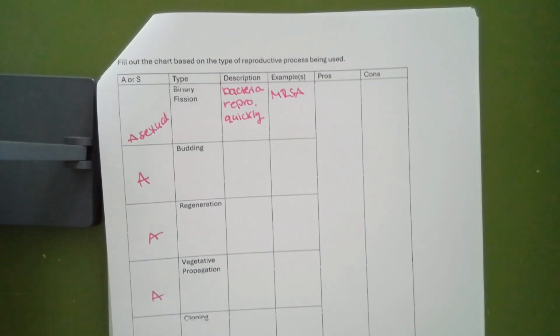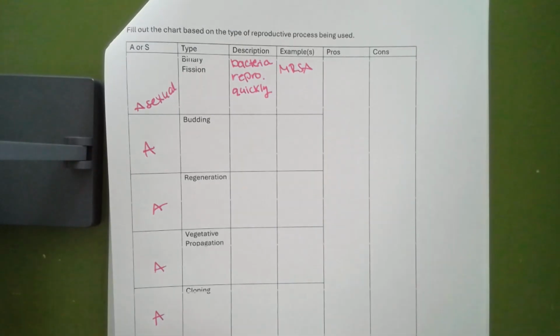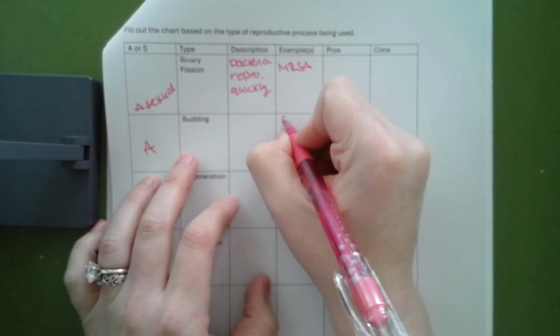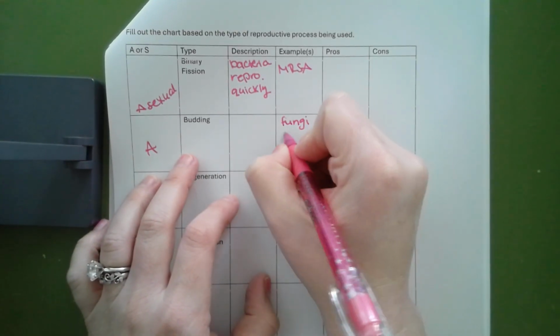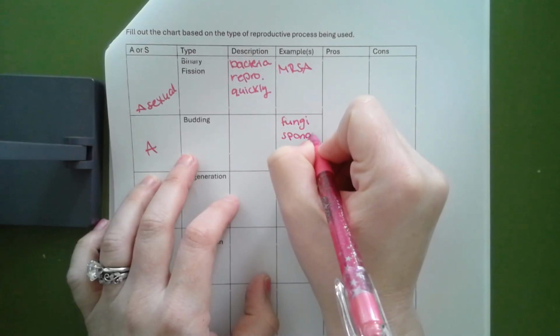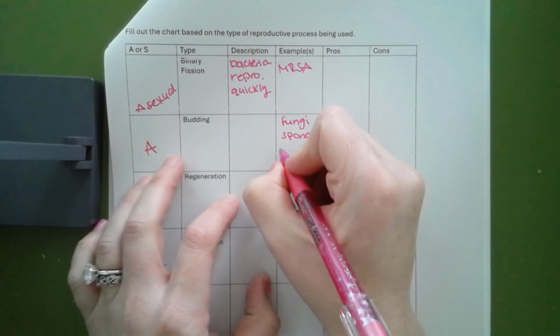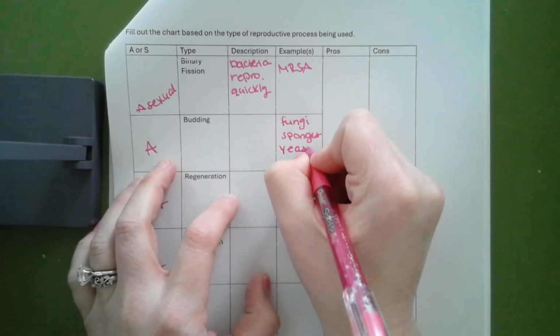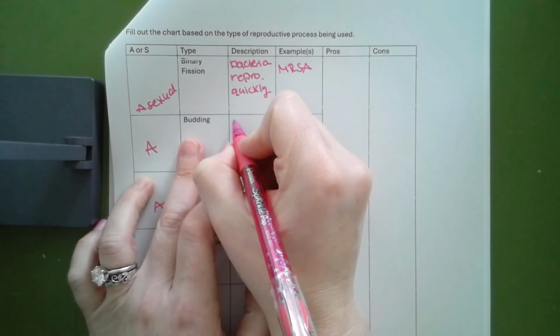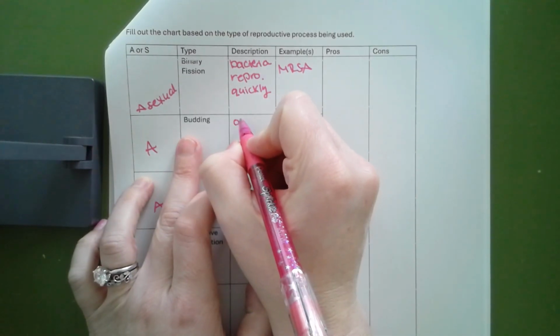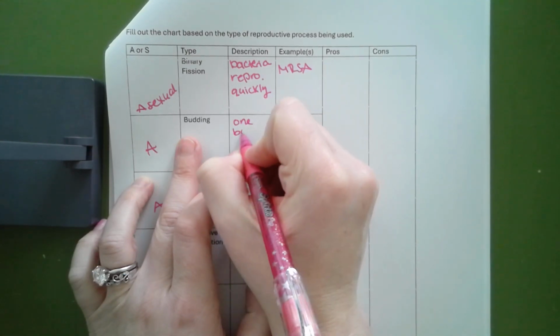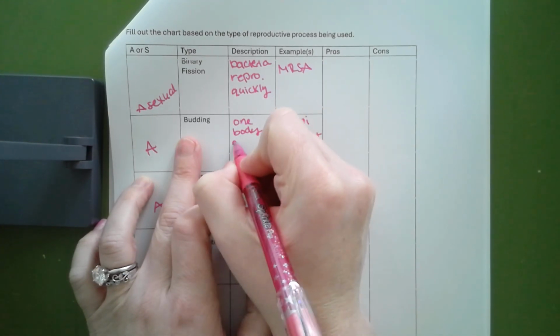All right, budding. What's a description? Who does it? Fungi. We could say one body grows on another.